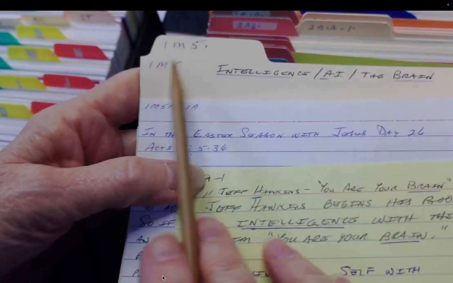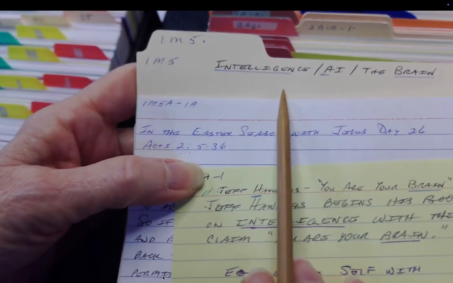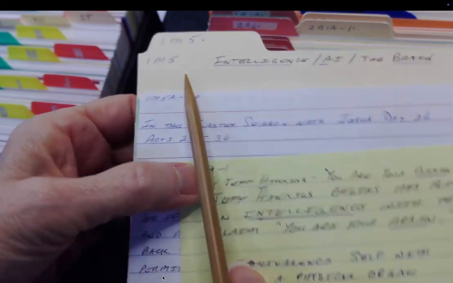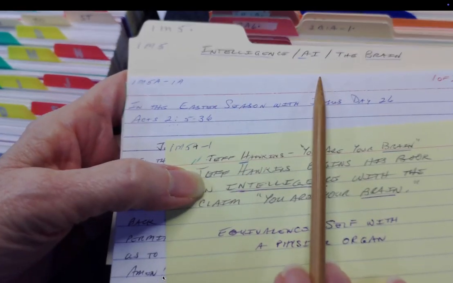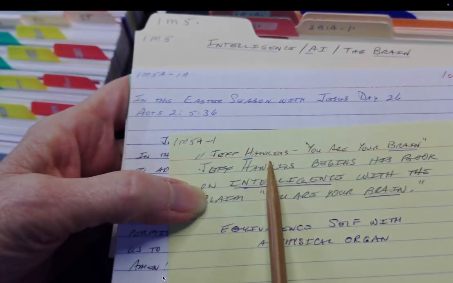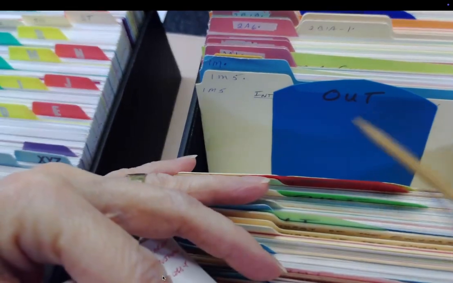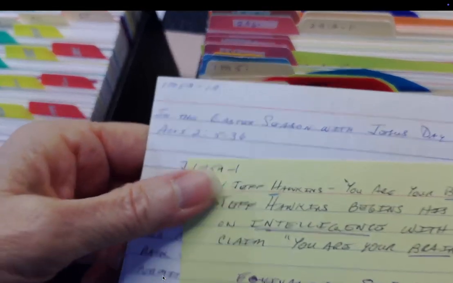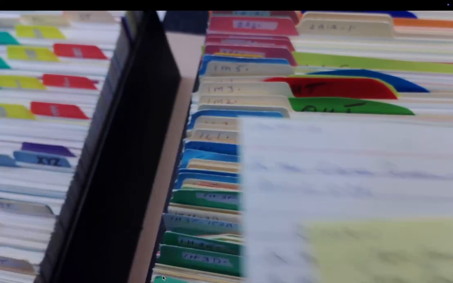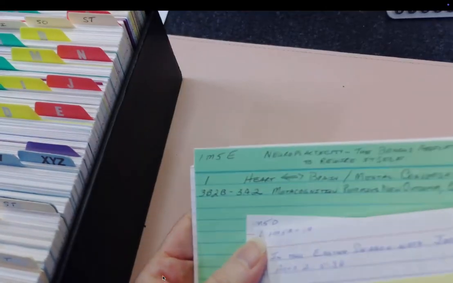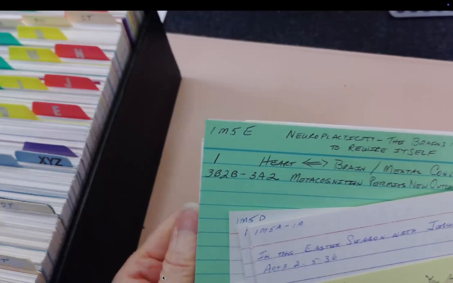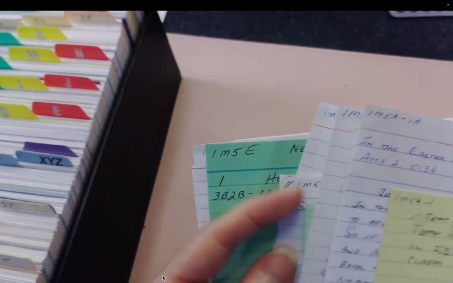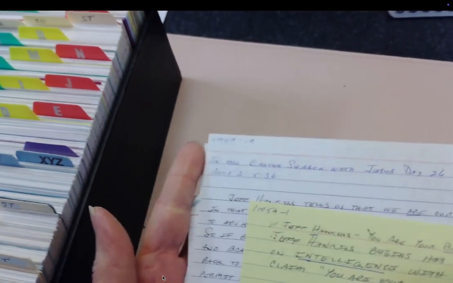So let me take a look at the next section, 1M5, supposedly intelligence, AI, in the brain. To do this kind of work, to check whether or not the section has cards that have been indexed, leave an out card where they used to be, and I'll head on over to my index box on the other side here. I see at least one directory card, so that's a good sign. That probably means that at least part of this has been indexed. But let's take a look. The group as a whole.